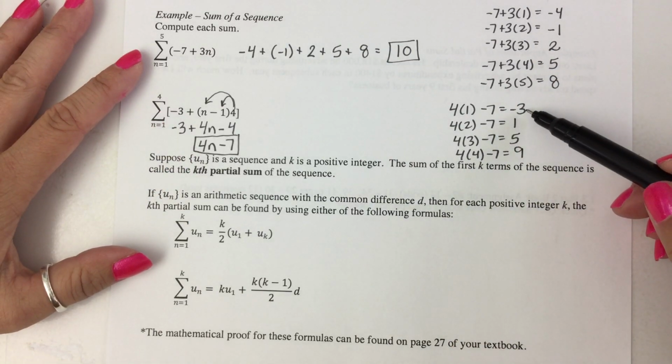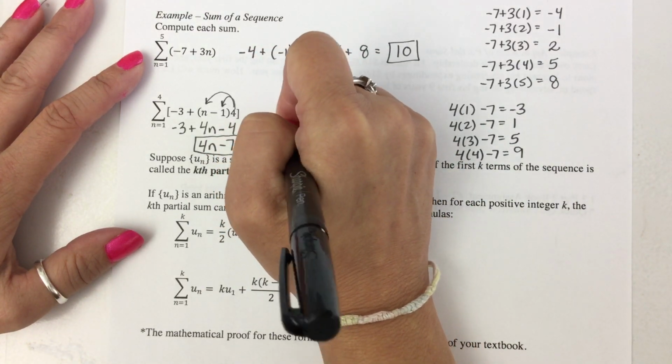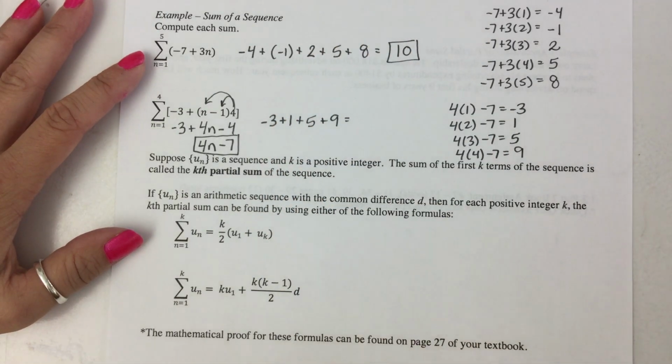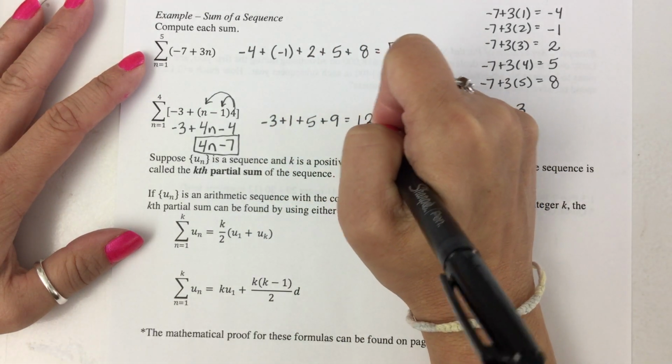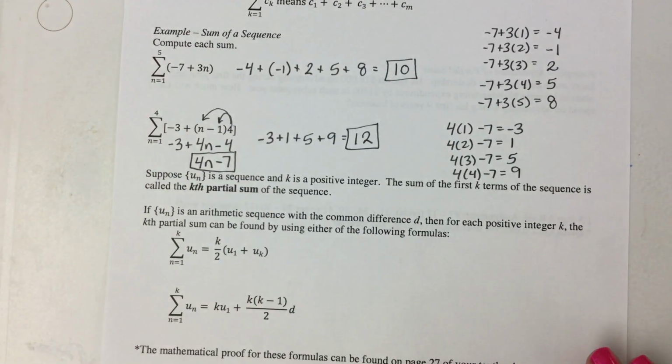So here are my terms, 1, 2, 3, 4. Now you add them. Negative 3 plus 1 plus 5 plus 9. My value, my sum, ends up being a 12. So that is the sum of a sequence.